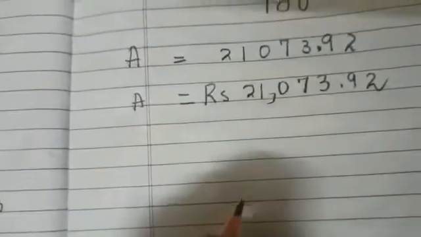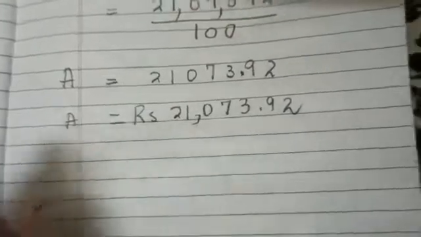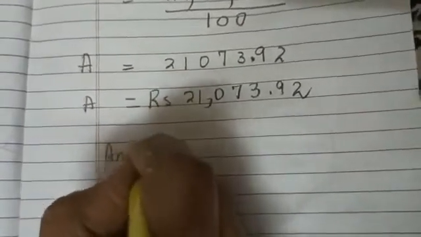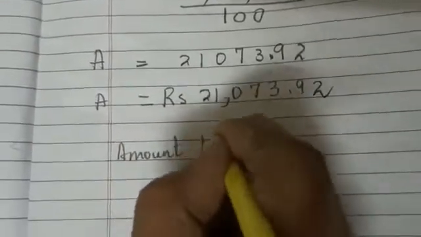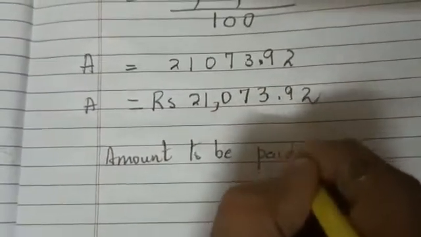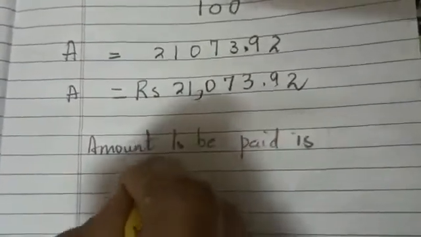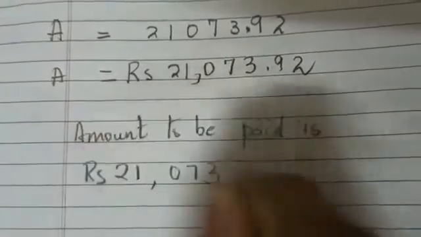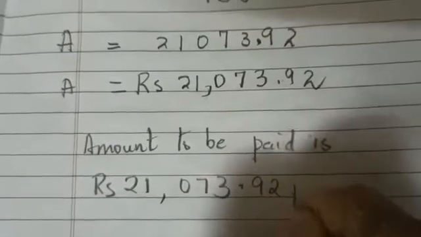So after 3 years, to settle the loan, the amount to be paid is 21,073 rupees 0.92 paise.